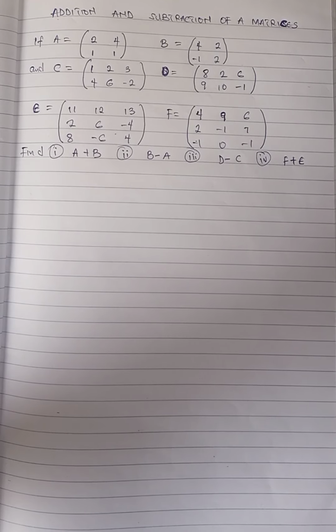And you have to find 1, A plus B, 2, B minus A, 3, D minus C, 4, F minus E. So how do you go about it?